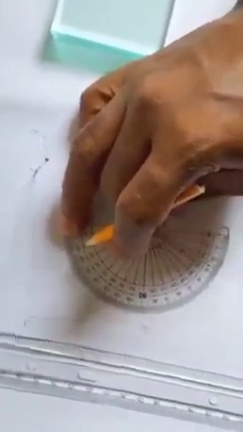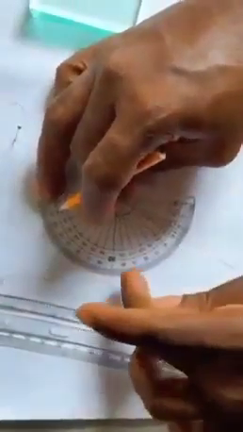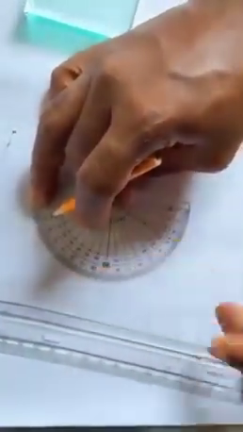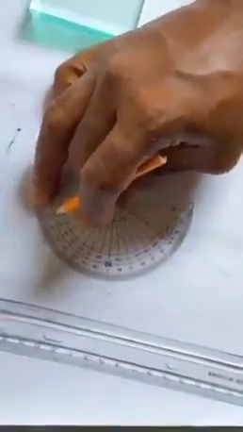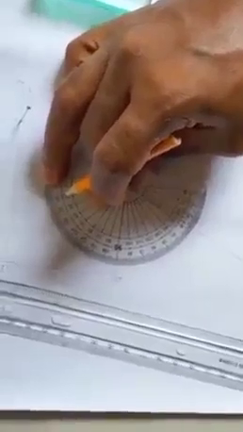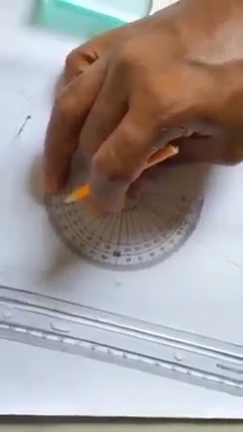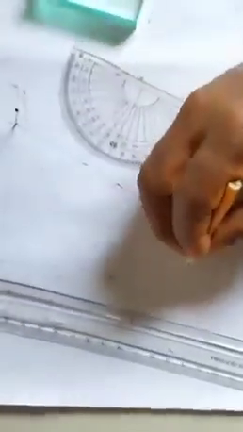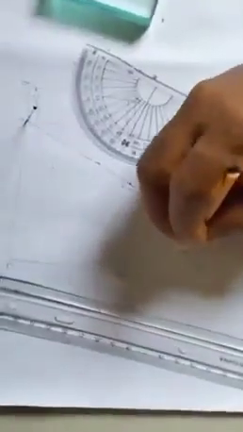There is this line, which is the incidence ray. So this is 90 minus 30. That is 60. After 60, you have 61, 62, 63 degrees. So here, our phi is 63 degrees.